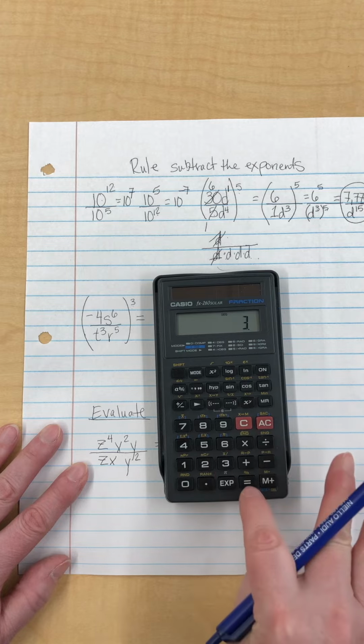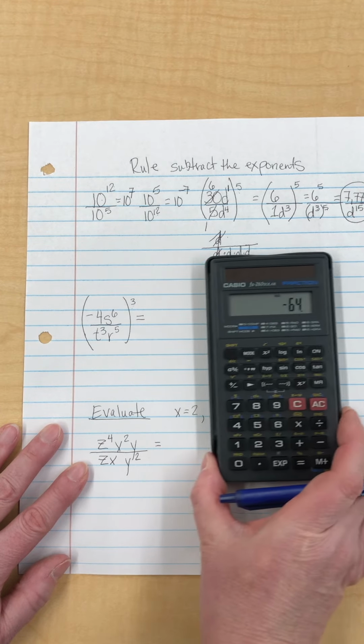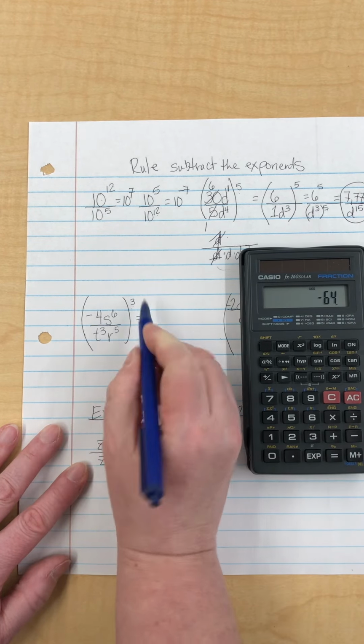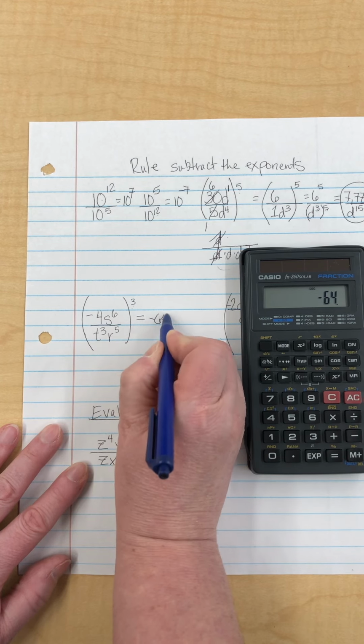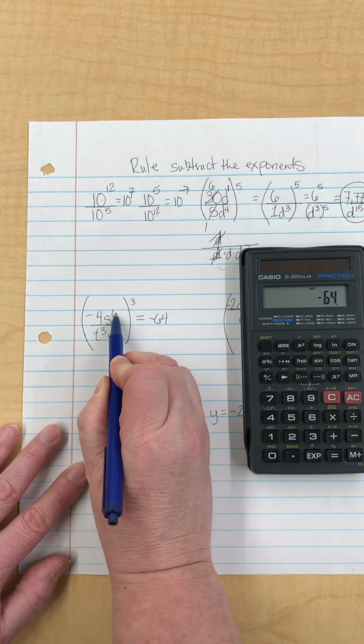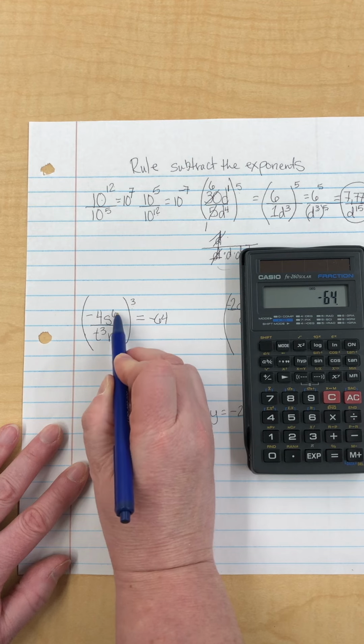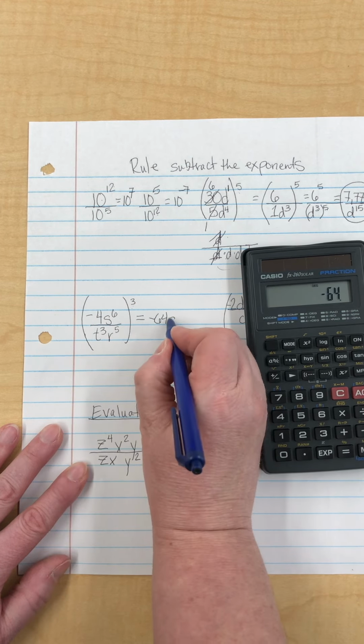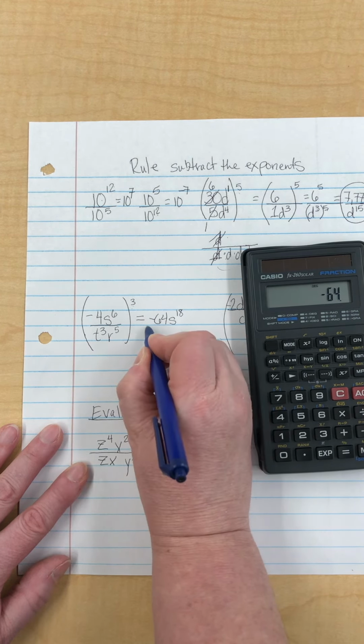I'm going to cube it, and it tells me that it is negative 64. So this is in the numerator, so it stays there, negative 64. S to the 6th raised to the 3rd power. So remember to multiply these together. I really have s to the 18th power.